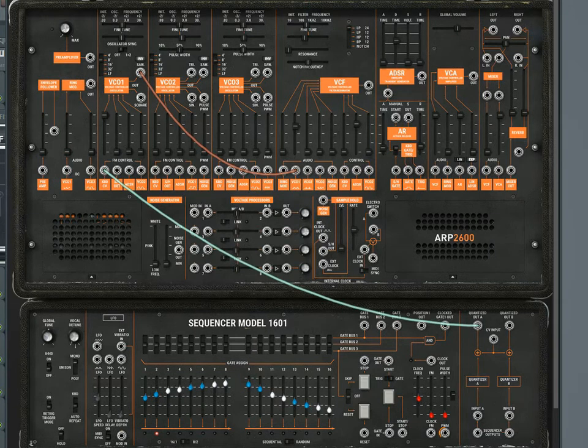Now I don't want to have to push the trigger button to start the sequencer every time, so I'm going to use the keyboard gate to start and stop. So I drag that cable and I make sure that this switch is set to gate. It can be set to trigger or gate. We're going to choose gate for right now, and then we'll explore what happens when we choose trigger instead. And now, as soon as I hit a note on my keyboard, the sequencer should start.